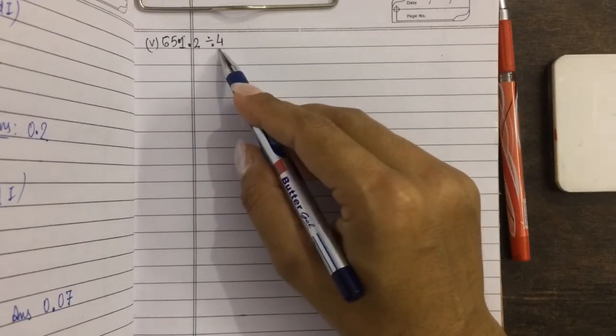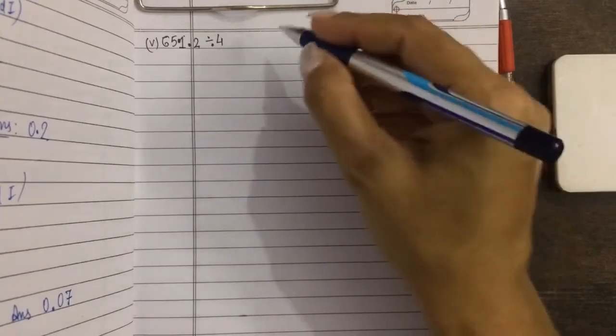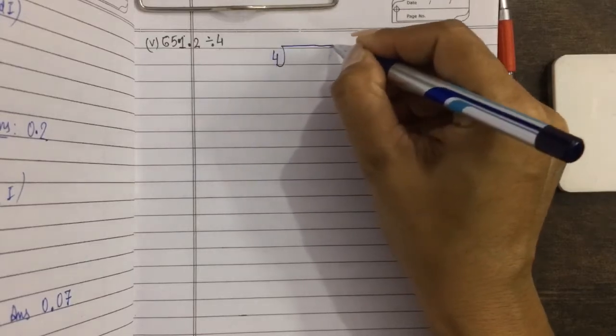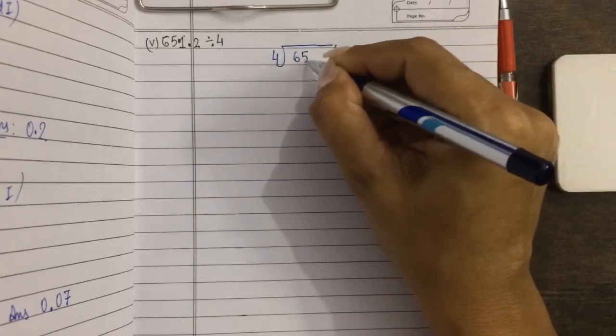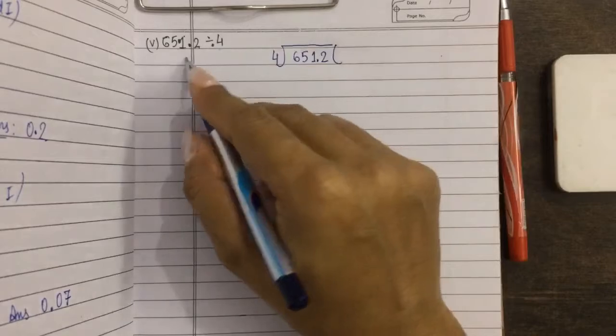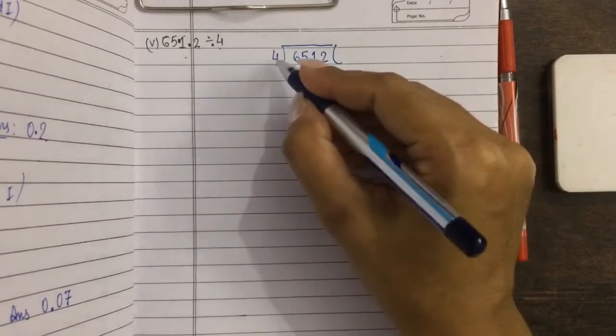Fifth part, 651.2 divided by 4. I'm doing this with the first method, direct division. This is the dividend, this is your divisor.